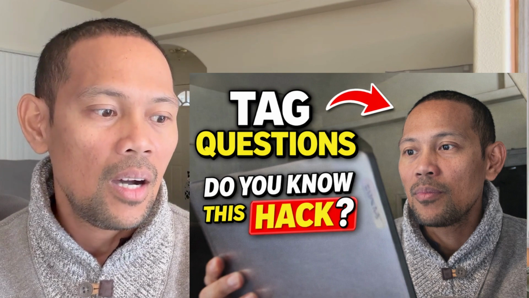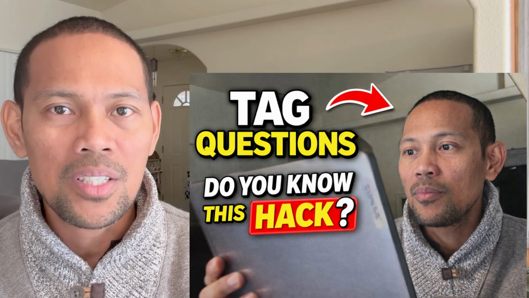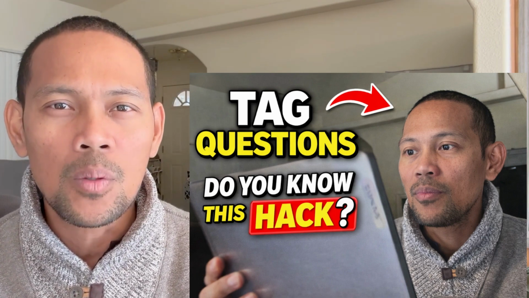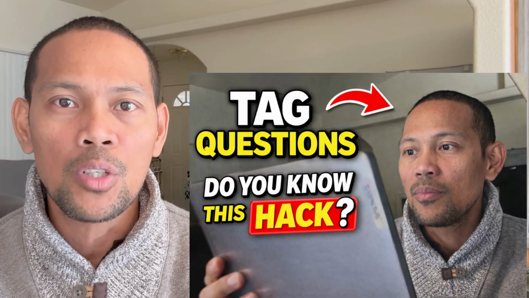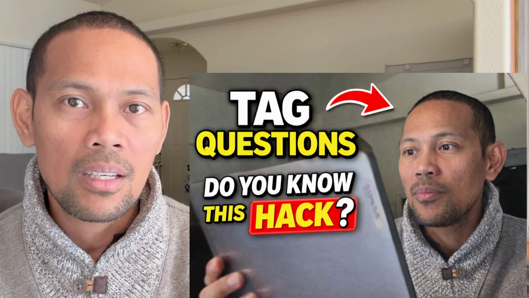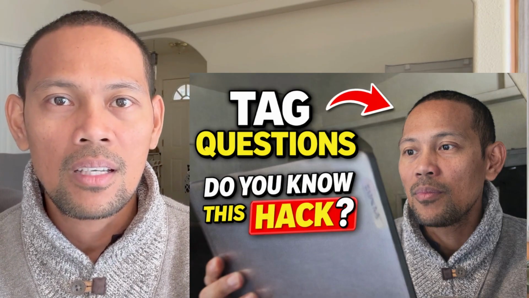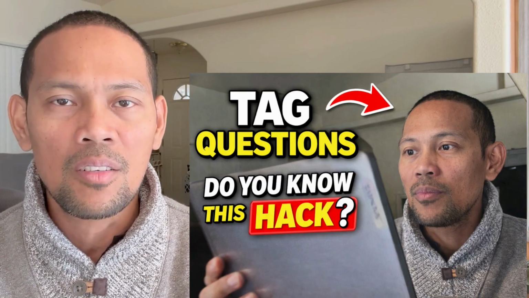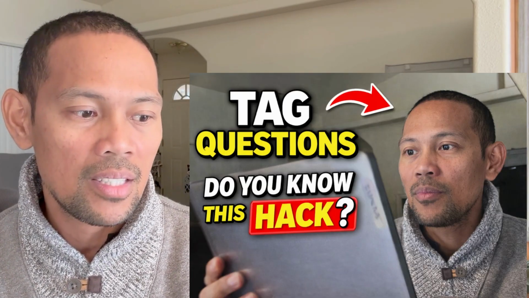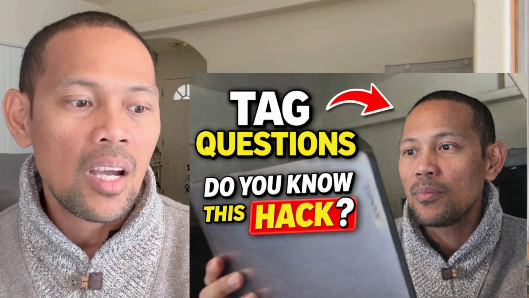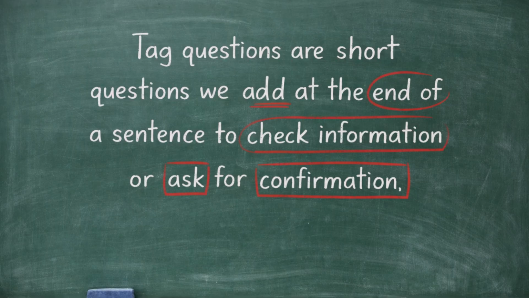Okay, now what do we mean by tag questions? What are these tag questions? That is very important for us to know to avoid errors in our writing in particular, or even in speaking. So tag questions, it says here that they are short questions we add at the end of a sentence to check information or ask for confirmation.